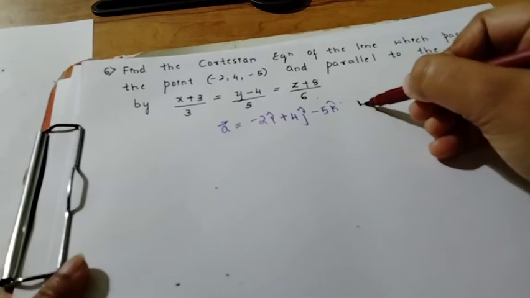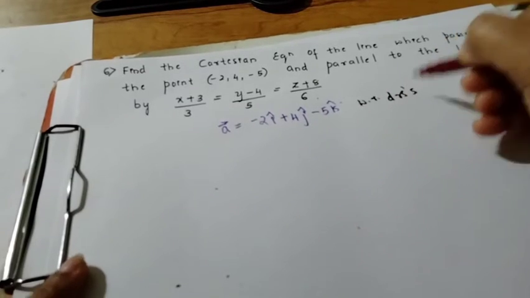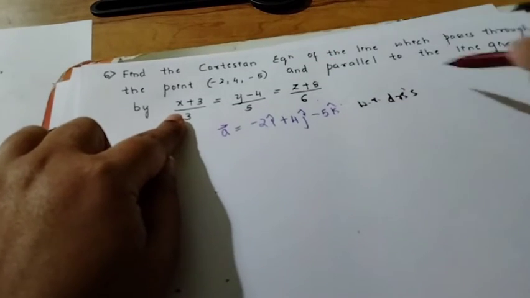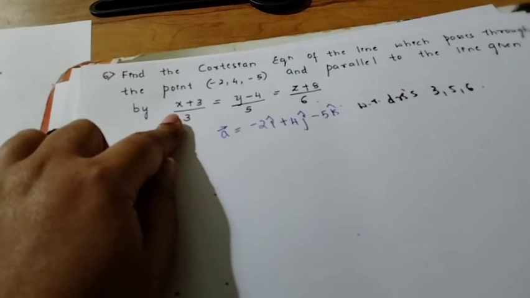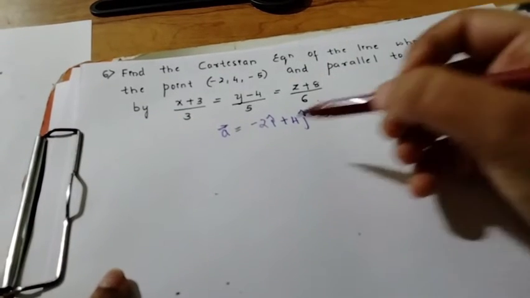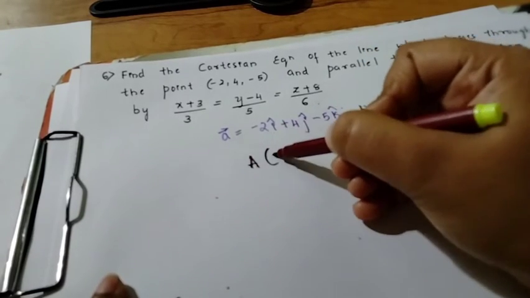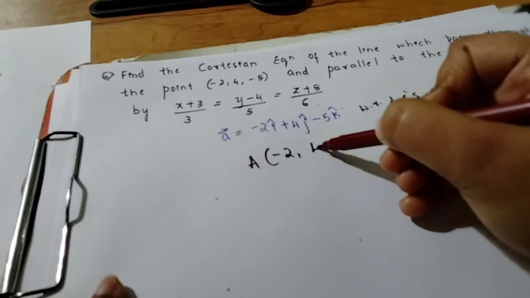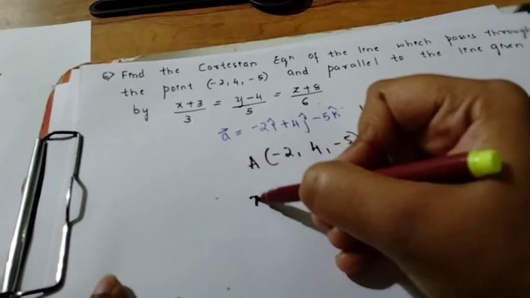Okay, with the direction ratios, the same direction ratios will be there because this line is parallel to this. So 3, 5 and 6. Now you can write this point as -2, 4, -5. Then the Cartesian equation, what is it?